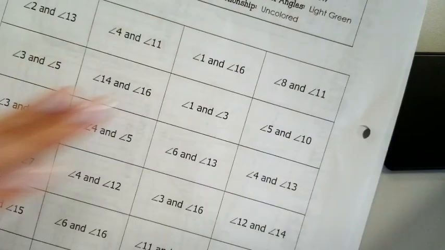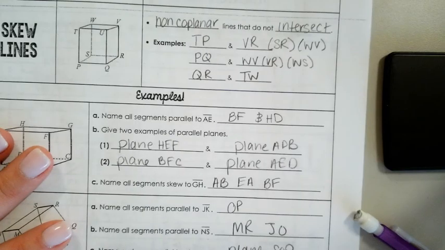You could complete this. We'll probably go over it in class, and the same thing with this. We'll probably complete it in class. Okay, so I hope you enjoyed.